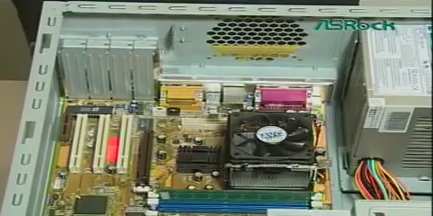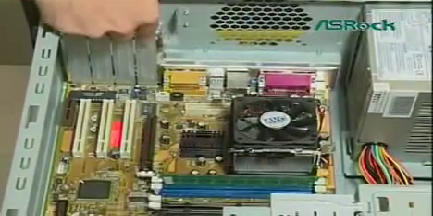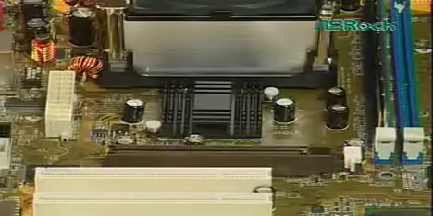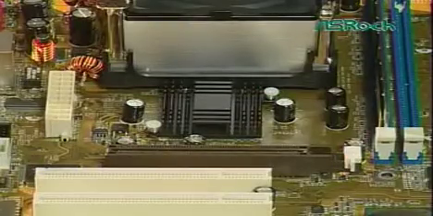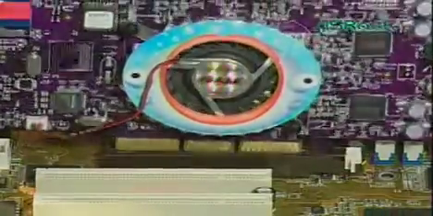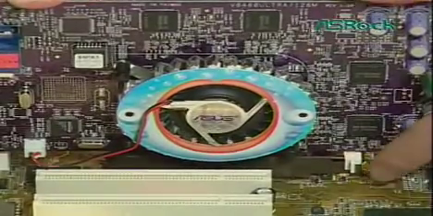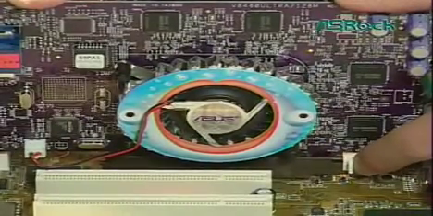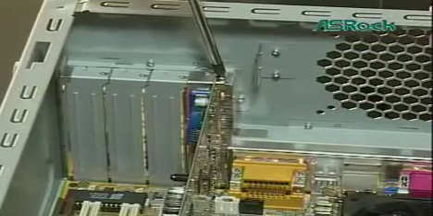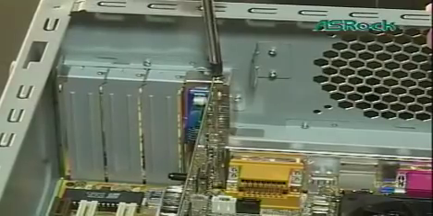Step 1. Remove the bracket facing the slot that you intend to use. Step 2. Align the card connector with the slot, and press firmly until the card is completely seated on the slot, and lock on the locking mechanism. Step 3. Fasten the card to the chassis with screws.